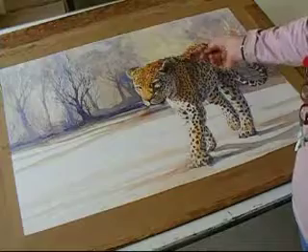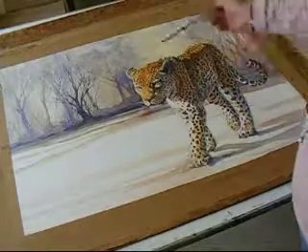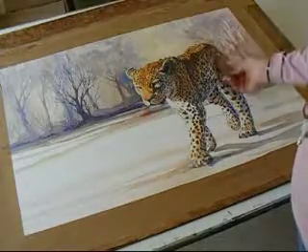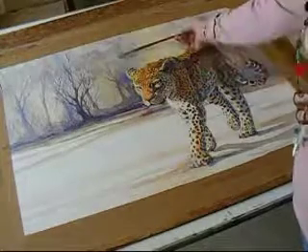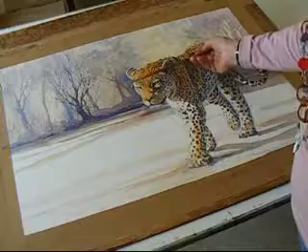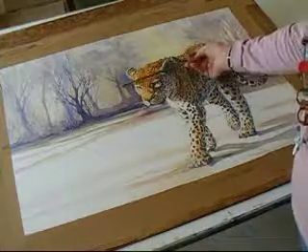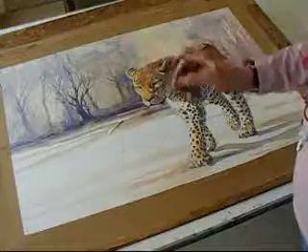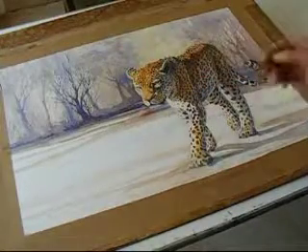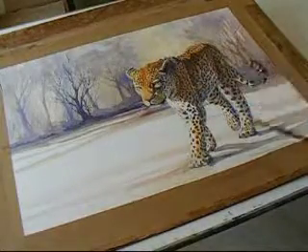So this might have affected my whole placement of this leopard. I think I should have put him further up on the paper and shifted him right up and had the focal line of the foliage higher up, which would have given a better division of the format. I'm not mad about this half and half.